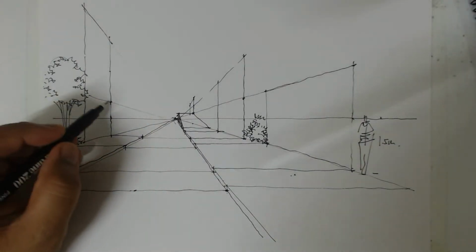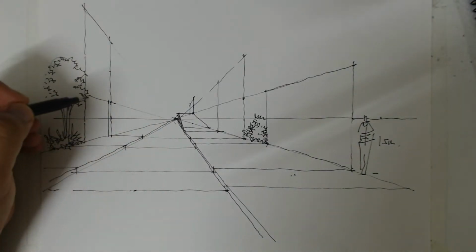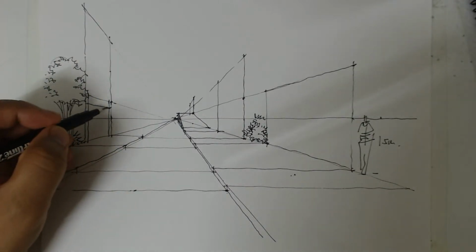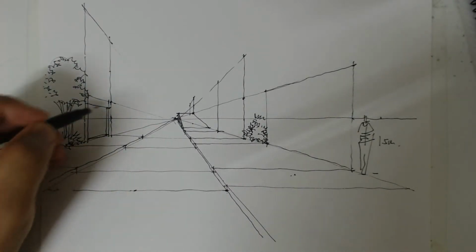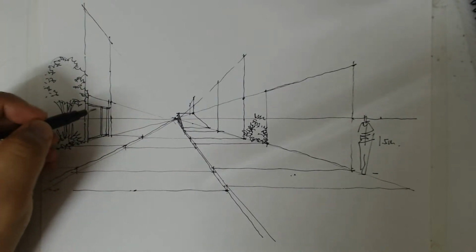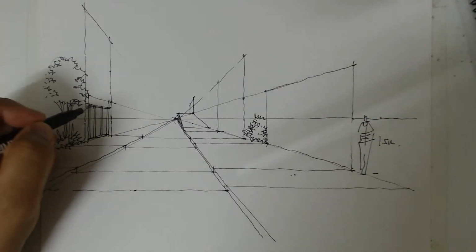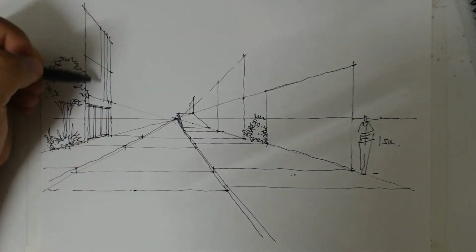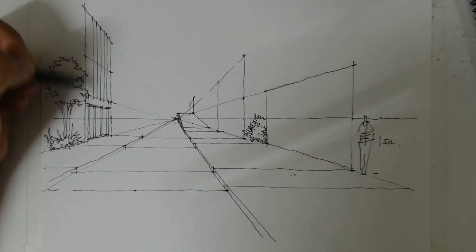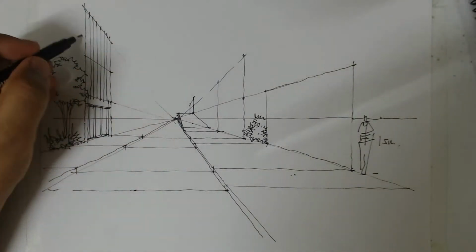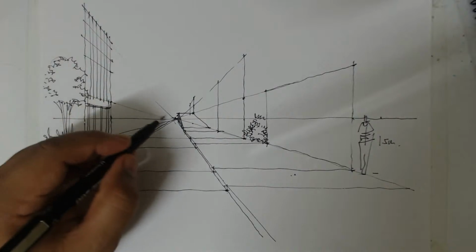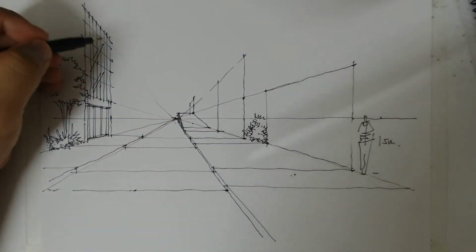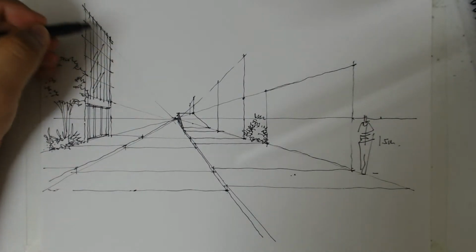So this one, you give the treatment to the building. So that is the opening of that building. So I have that. This is a full glass building. So there's a glass facade there. Of course, if you want to have other lines representing the glass, that is the glass. So that is the facade of that building using a glass facade.